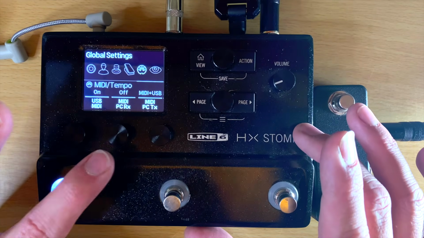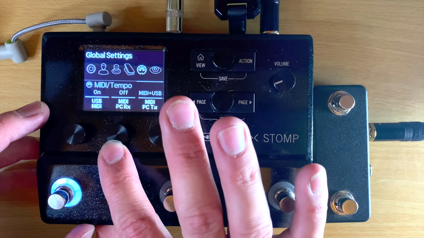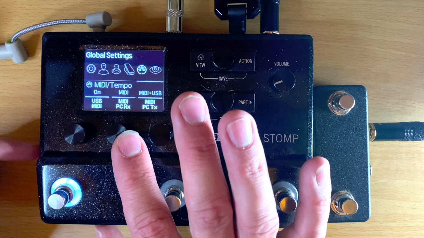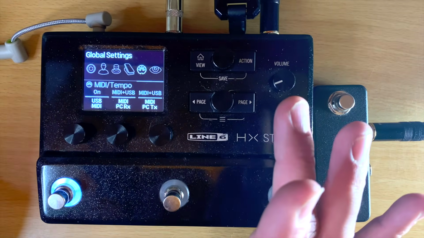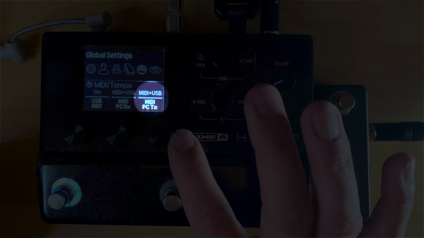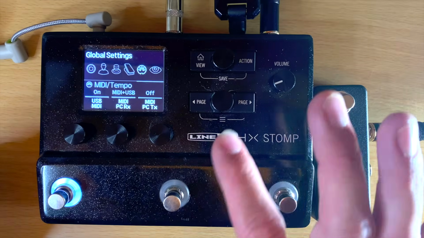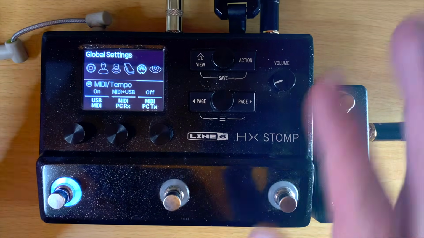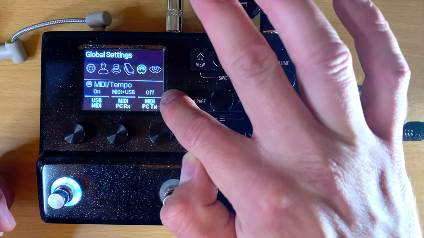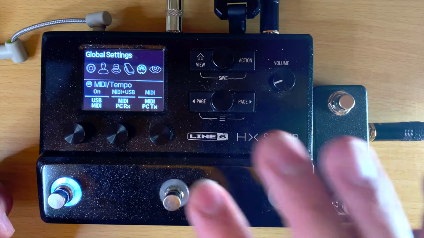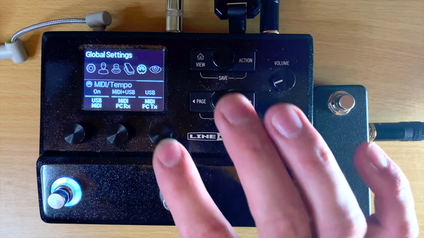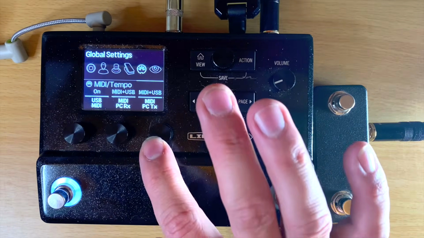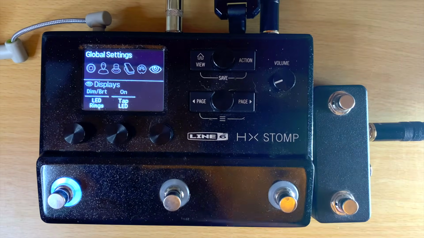But do you want to not get any program change information? Do you want to only get it through the MIDI input, only through the USB input, or through both? MIDI program change transmit, same idea. Do you want the HX Stomp to transmit program change information? Set it to off if you don't want to. Set it to MIDI if you just want to transmit out of the MIDI port, or just out of USB, or out of both. So that's it for MIDI.